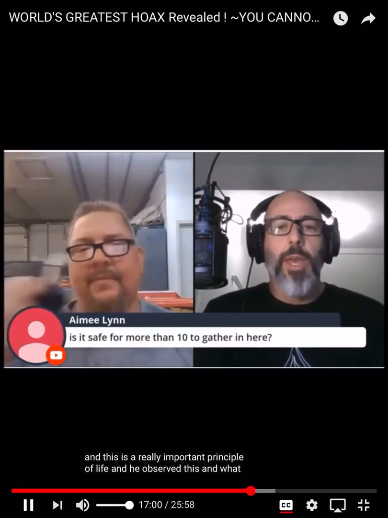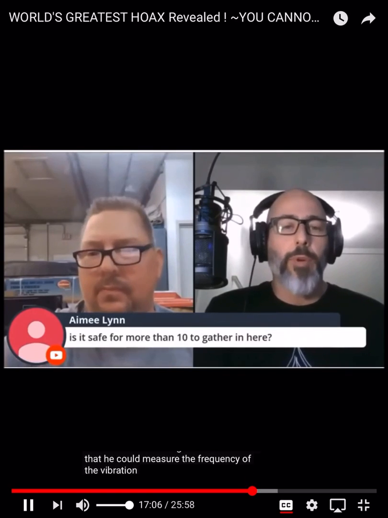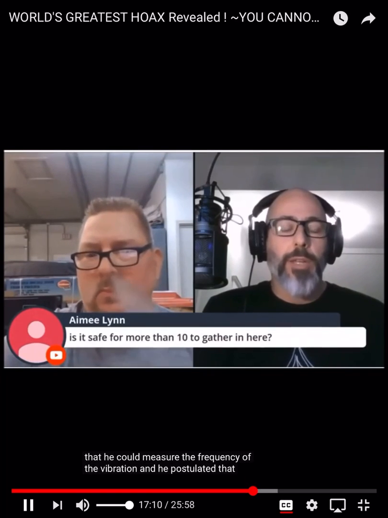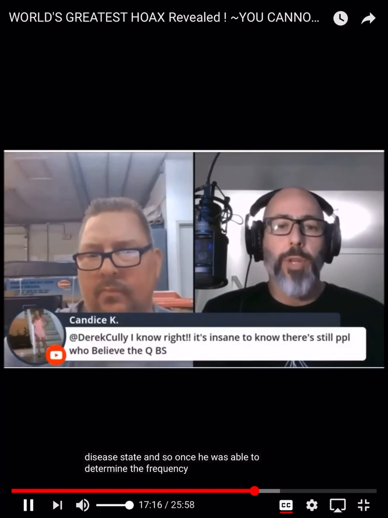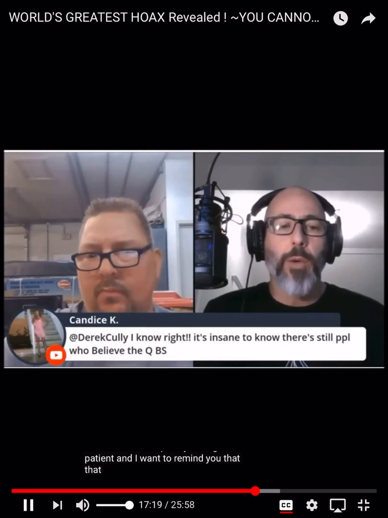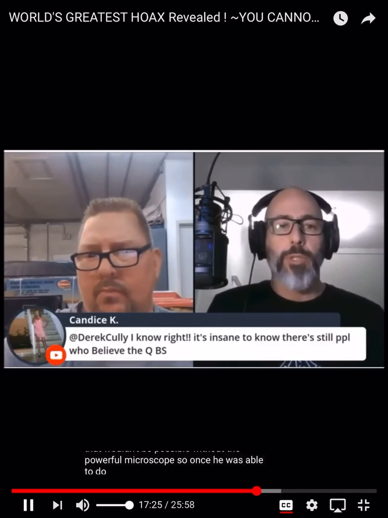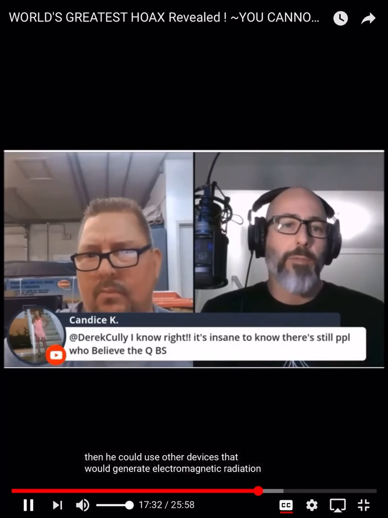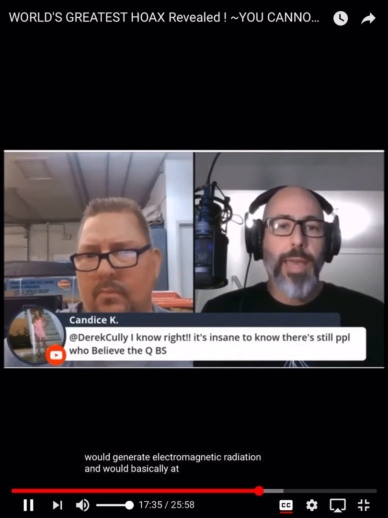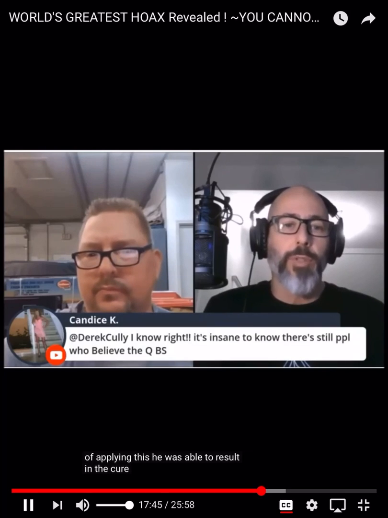And he observed this. And what he was able to do is, using some electronics, measure the frequency of the vibration. And he postulated that the frequency actually represents the disease state. And so once he was able to determine the frequency for a given patient, and I want to remind you that that wouldn't be possible without the powerful microscope, he could then use other devices that would generate electromagnetic radiation at the same frequency of the disease in that given patient. And after several brief sessions of applying this, he was able to result in the cure of a disease.